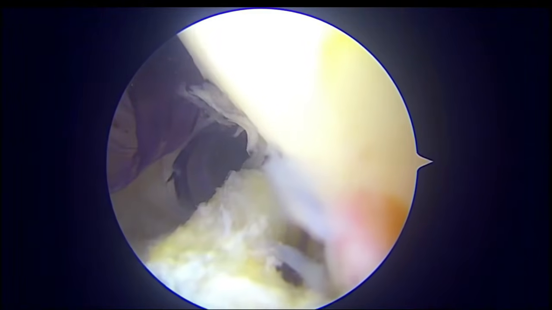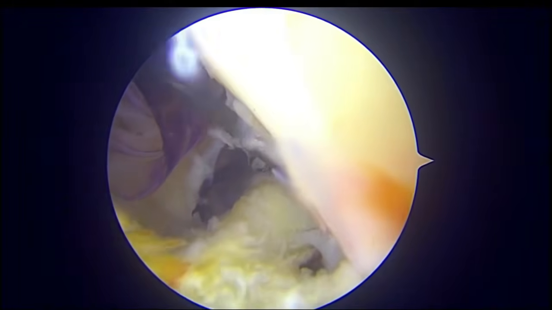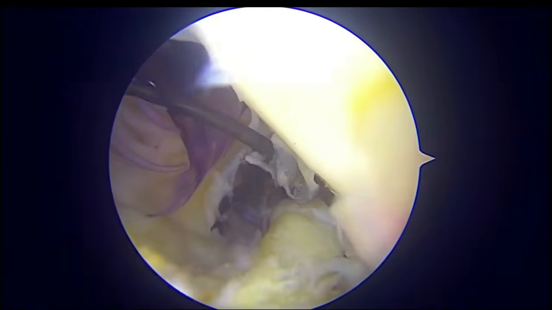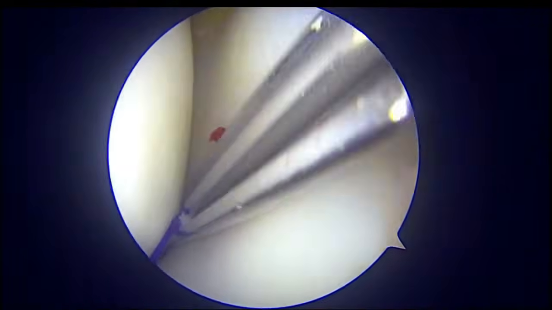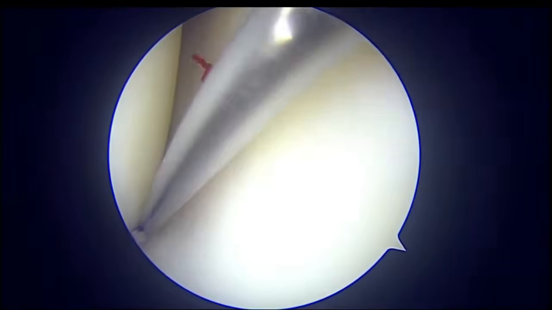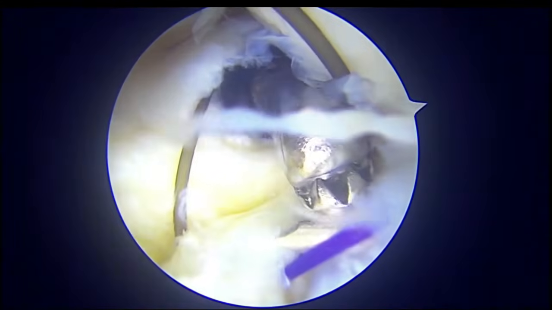So with the lasso, I was able to put the suture in one limb of the tear. But as this tear was more inside, I could not pass the lasso through the other limb of the meniscus, as I was afraid of damaging the cartilage. So I pushed in a needle with a Prolene suture through the anteromedial portal. This is a cannula, that is a 16 gauge cannula. You can see the Prolene suture inside. And from the anterior, I pushed it through the meniscus.